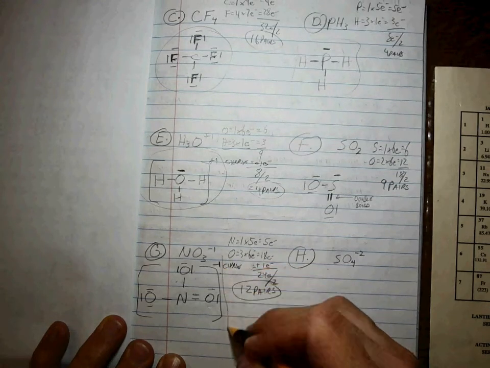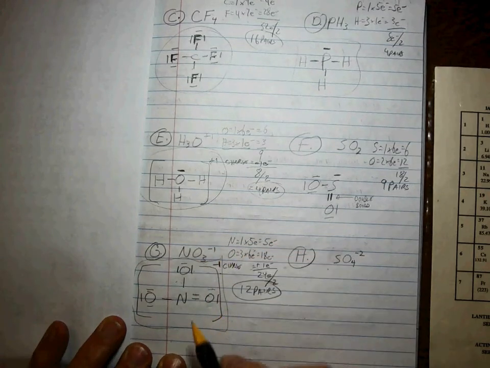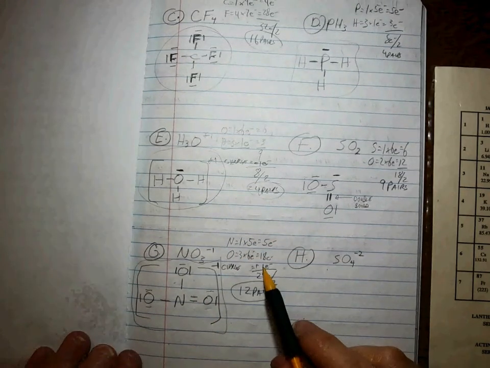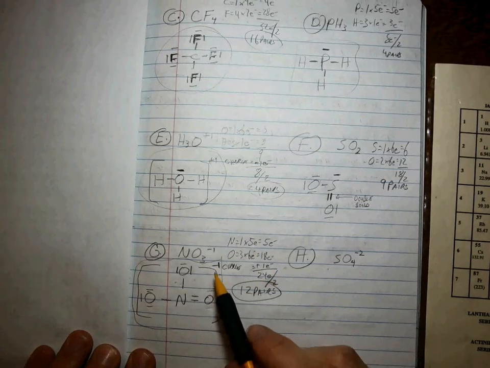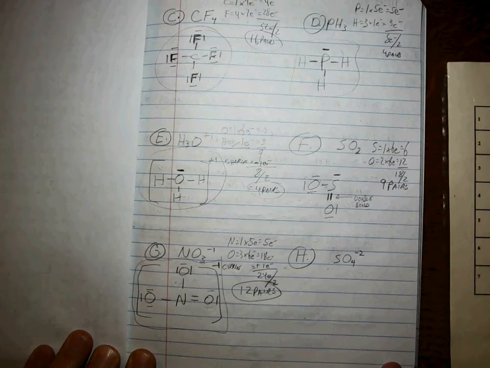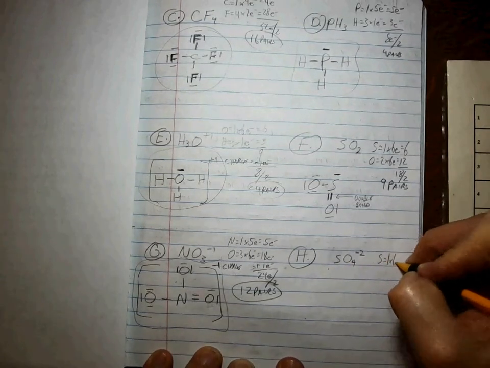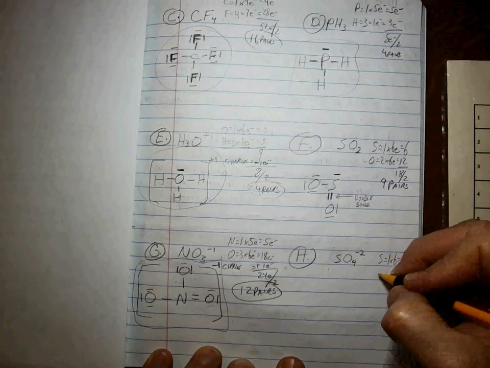Okay? So this is the only correct answer for nitrate. That -1 charge has to be there because that electron has to be added in order to get the right number of electrons around. Alright, 1 more to go. Sulfur, 1 times 6.